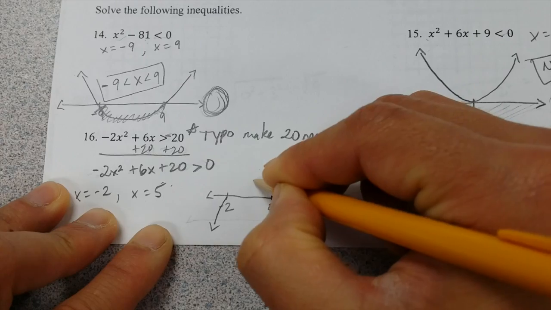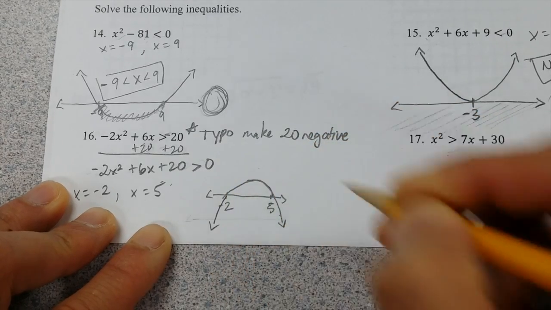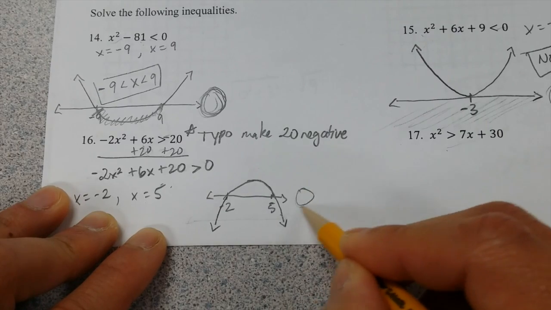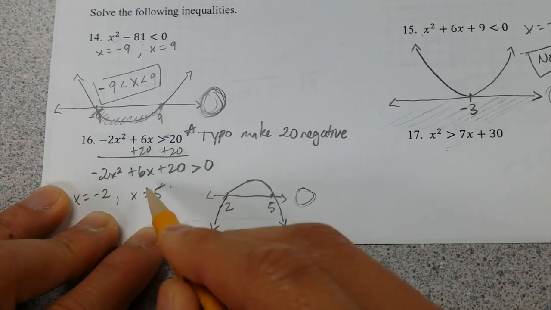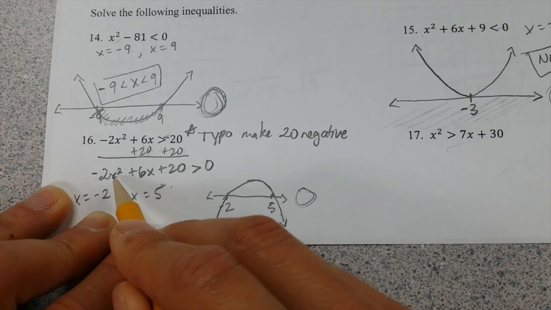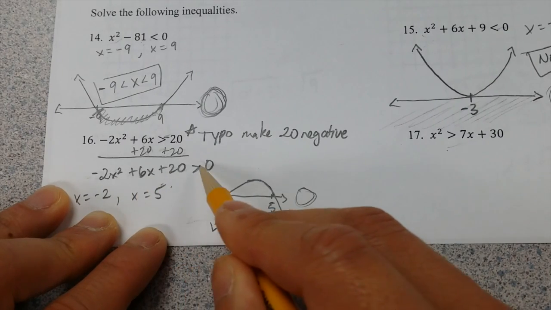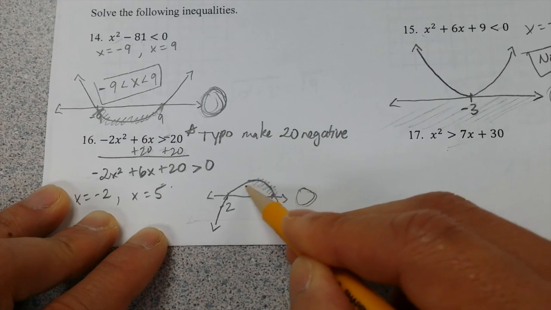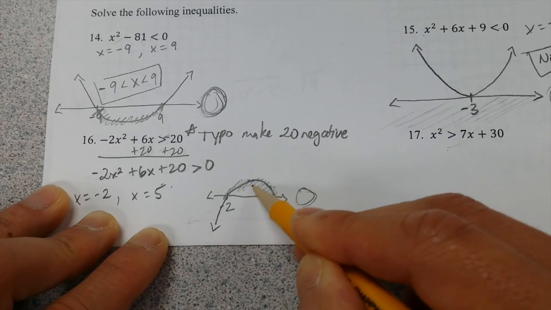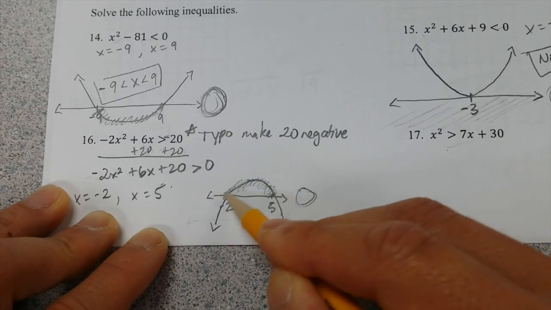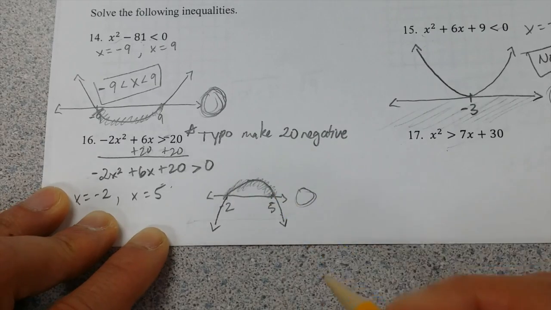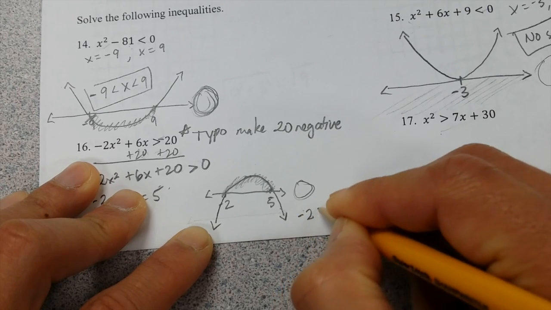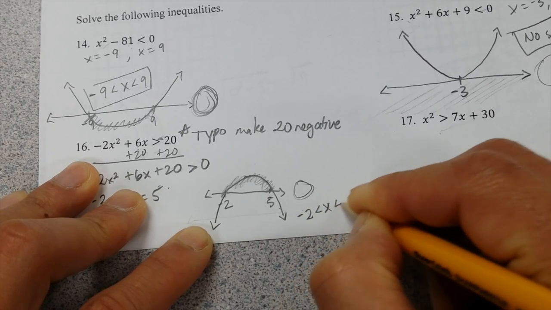Now connect to make a U. Remember, this is our 0 line. Negative 2x squared plus 6x plus 20 is greater than 0, so we shade above. When we shade above, it is this part of the line. So x is just in between negative 2 and 5.